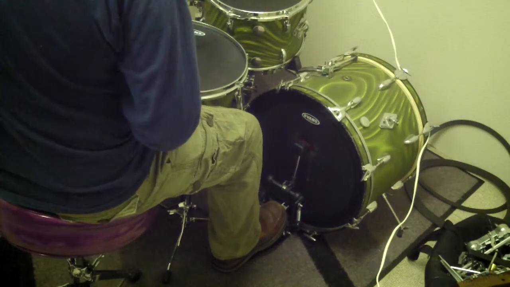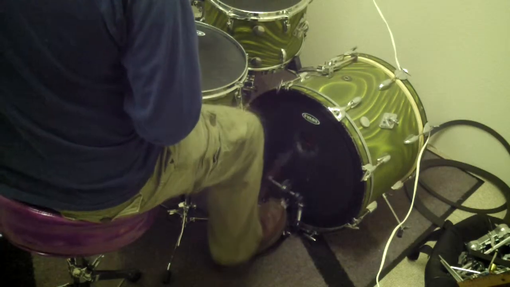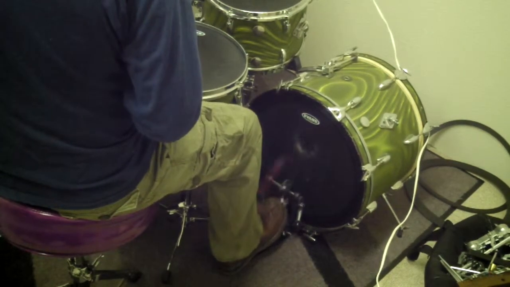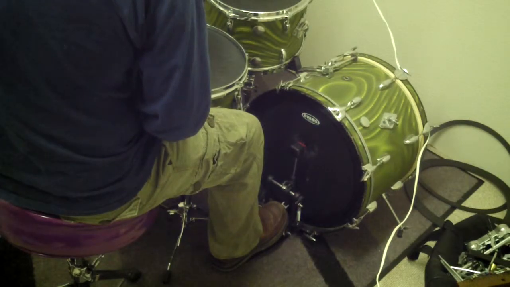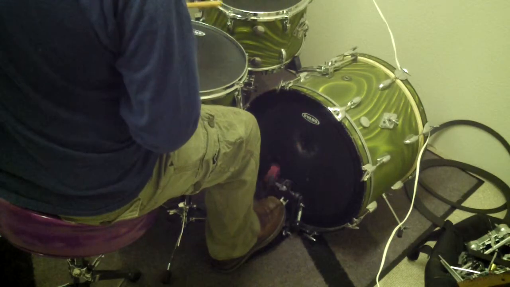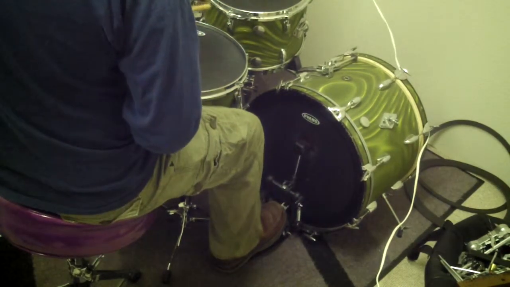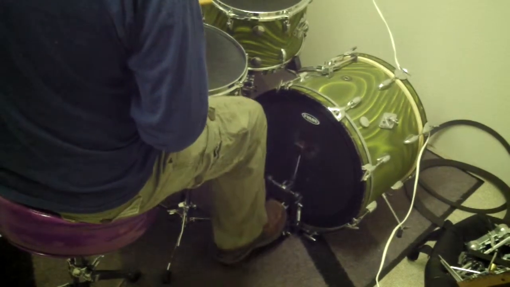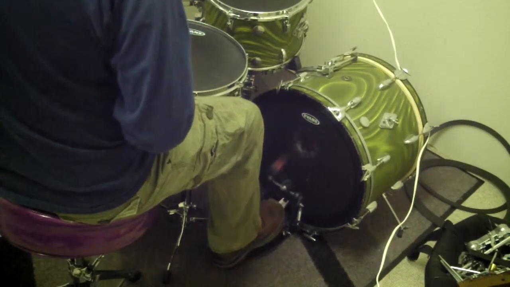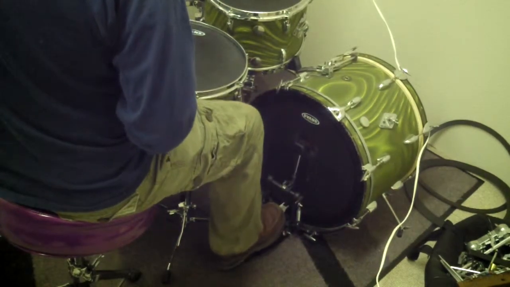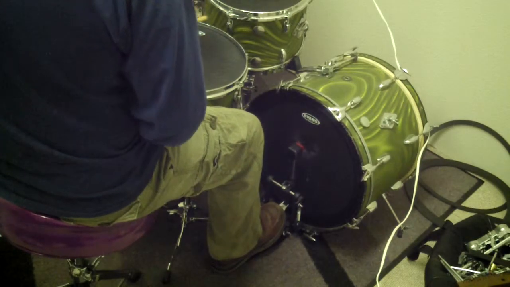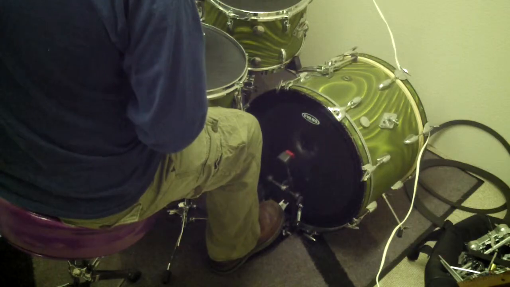4, 1, ba, ba, ba. Heel catch toe. Same rhythm in the next bar, just placed a little later in the bar. 1, ba, ba, ba. 1, toe, heel catch. Same deal if there's a snare on beat 4. The alternates there. Ba, ba, ba. Heel catch toe.